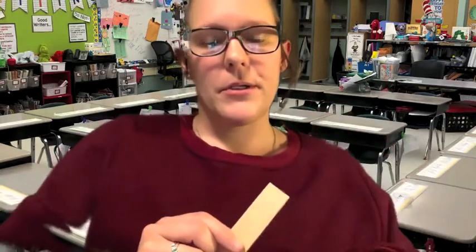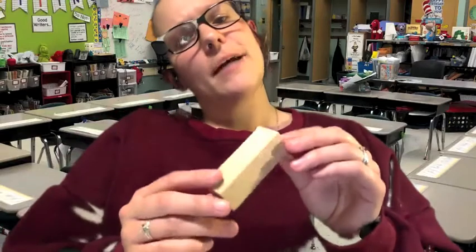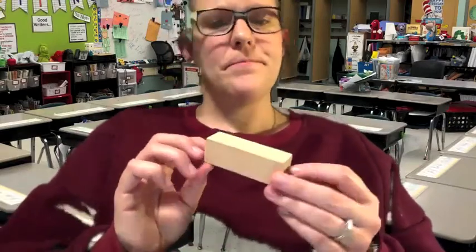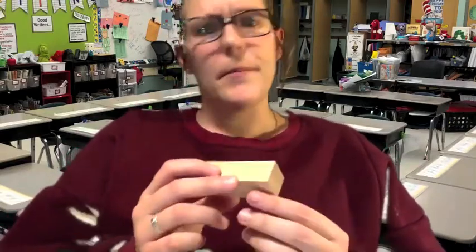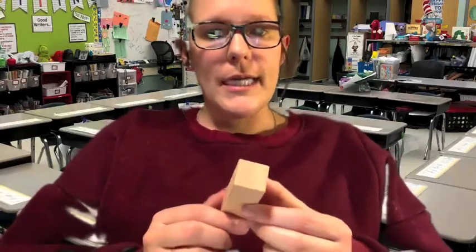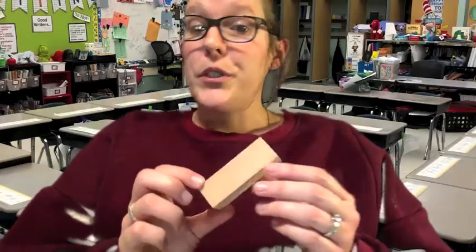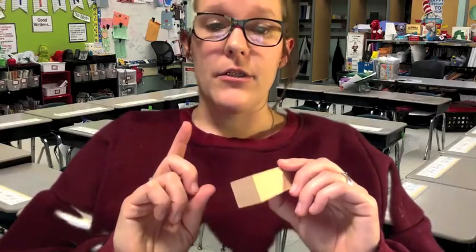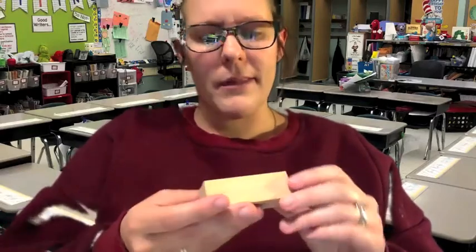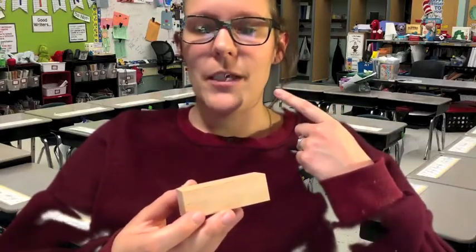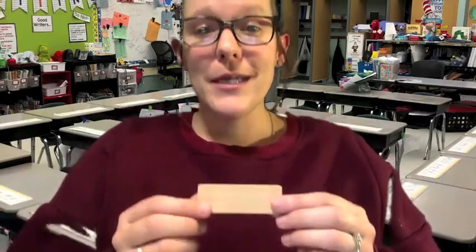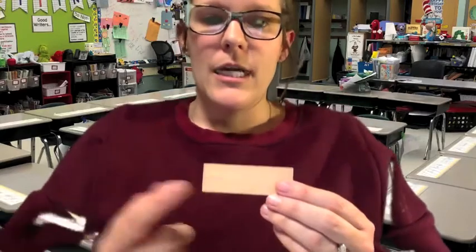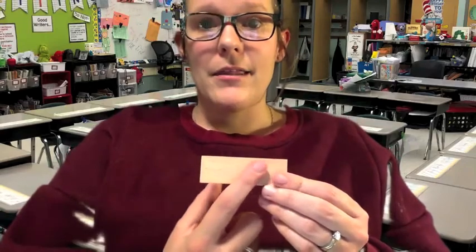The first thing we are going to look for are the faces. Now, as I turn it, you might be thinking, well, Mrs. Baker, I don't see any eyes or a nose or a mouth or ears. And I would have to tell you, good, that'd be kind of scary holding that, because the face of a three-dimensional shape is not like the face that we have on our body. The faces of a three-dimensional shape are the flat parts. The flat parts are going to make the shapes that we learned about for the two-dimensional shapes.